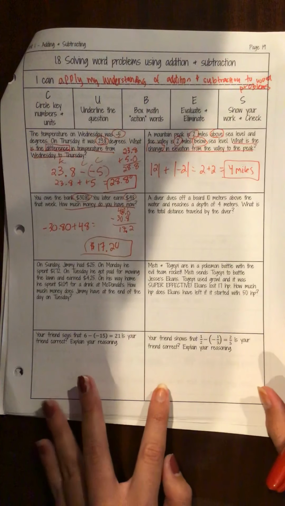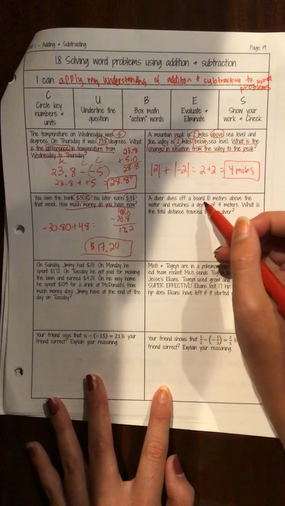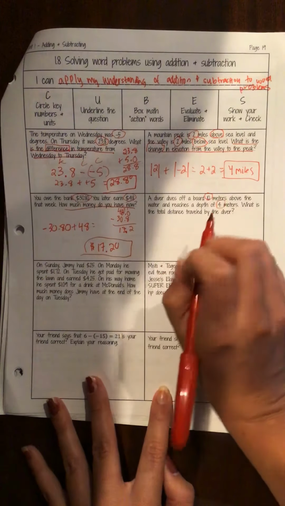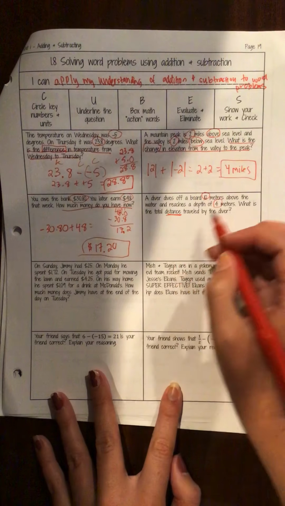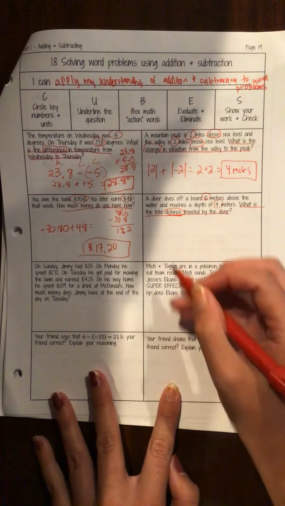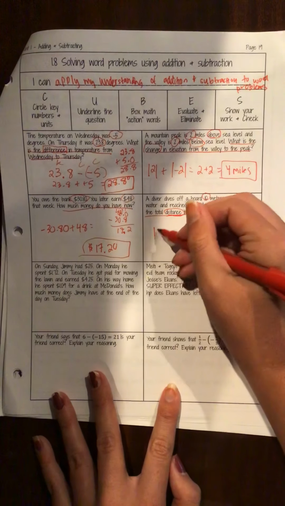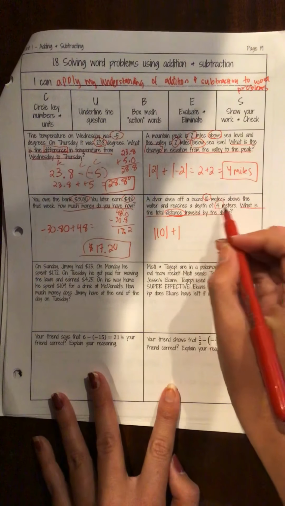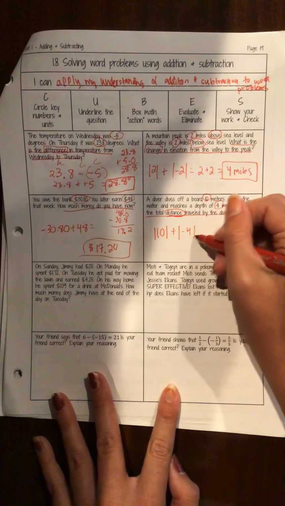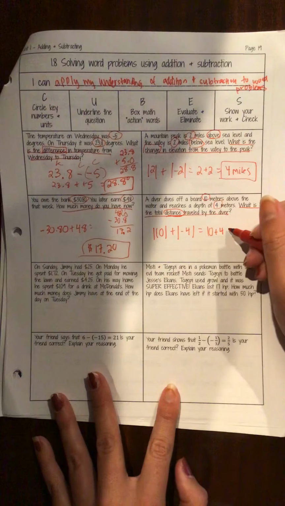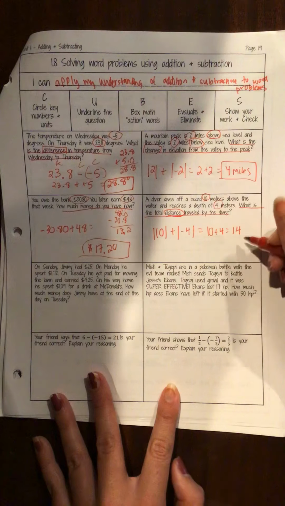A diver dives off a board 10 meters above the water and reaches a depth of 4 meters. What is the total distance traveled by the diver? We need total distance again. Our distance is going to tell us that we are doing absolute value. So we're going to say 10 is above, so that's positive. And then plus our negative, our depth, -4. And then the absolute value would be 10 plus 4, and we should get 14. And it should be meters.